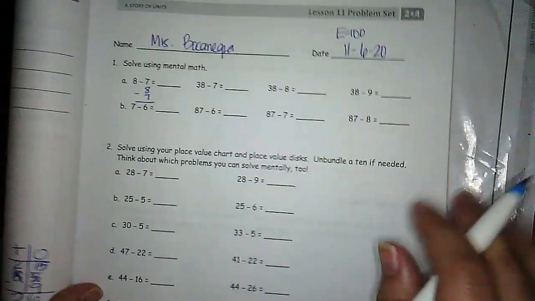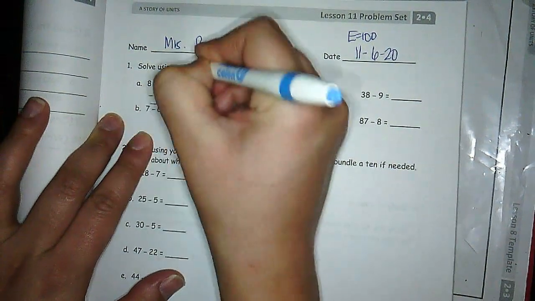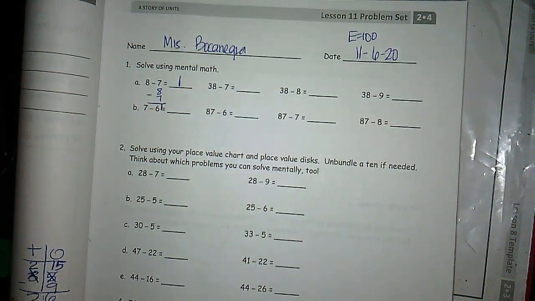When I take away 7, how many do I end up with? Yes, 1. And I can write it right here. I'm going to give you 1 minute to do that. Actually, I'm going to give you 30 seconds.